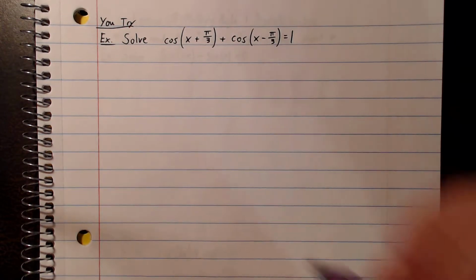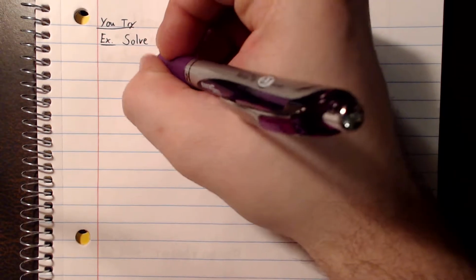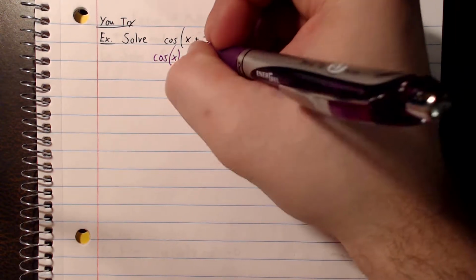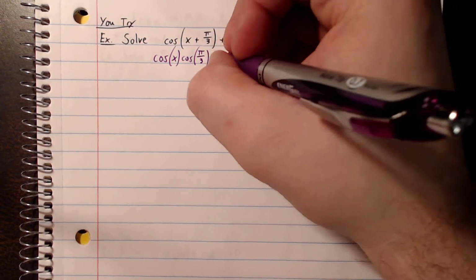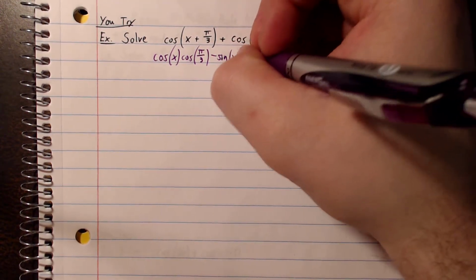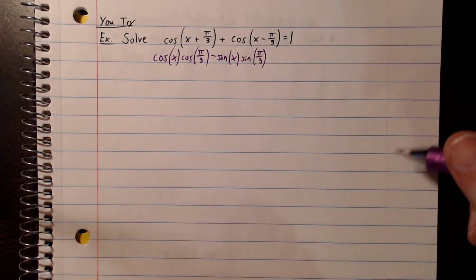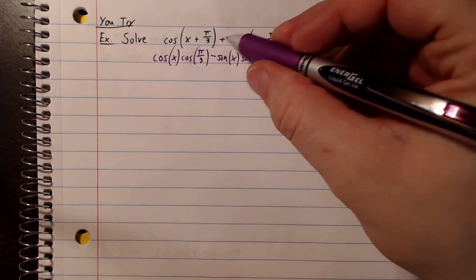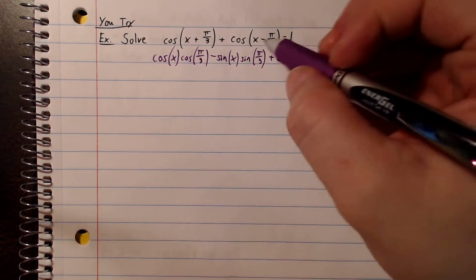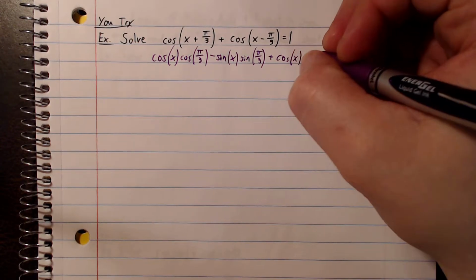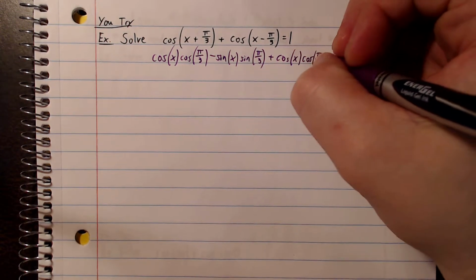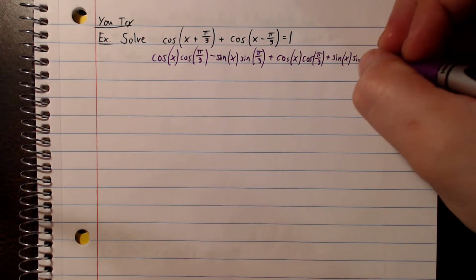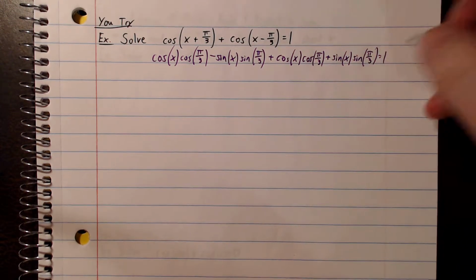Alright, let's see how you did. Cosine sum formula, it says cosine of u cosine of v minus sine of u sine of v. Just plugging in u value, v value, right? And then we got plus sign. We got to do the difference formula. So this is basically the same thing. Cosine of x, cosine of u. This time we want to use plus. Sine of x, sine of pi over 3, all equal to 1.